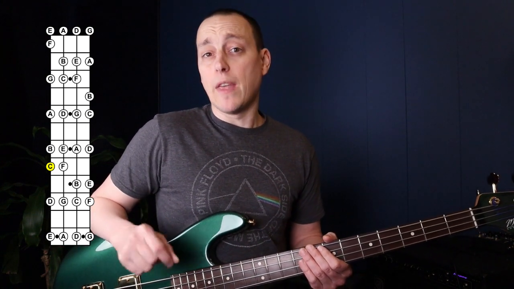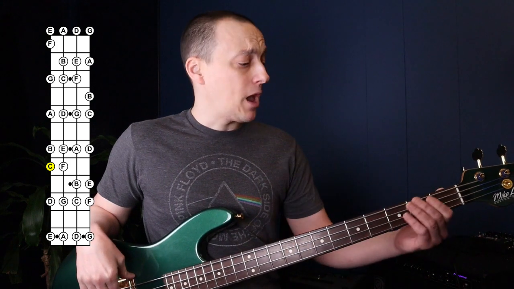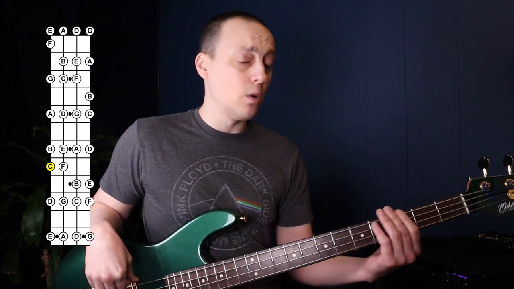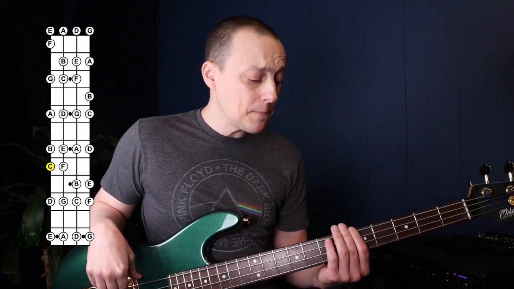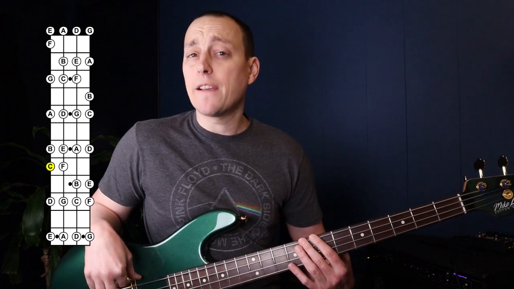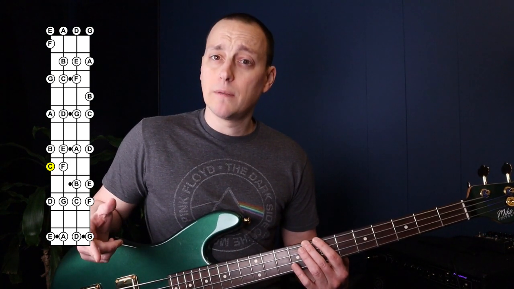Here's how we could have found that. We are at the open E, have a half step to F, that's an exception, whole step to G, whole step to A, whole step to B, and then a half step to C. The answer is the 8th fret.